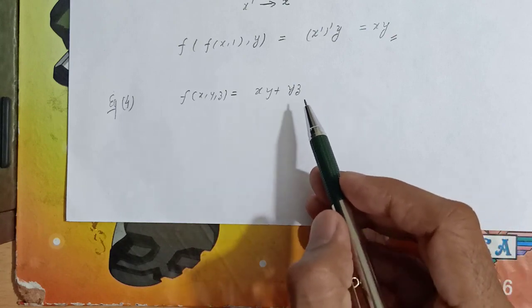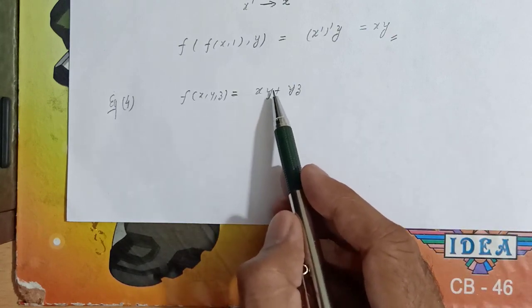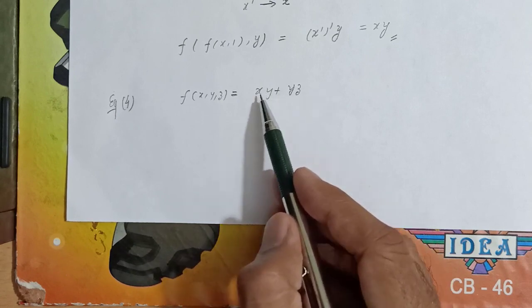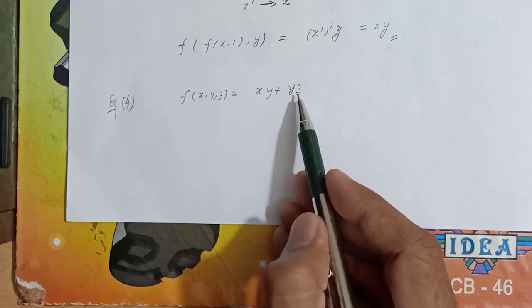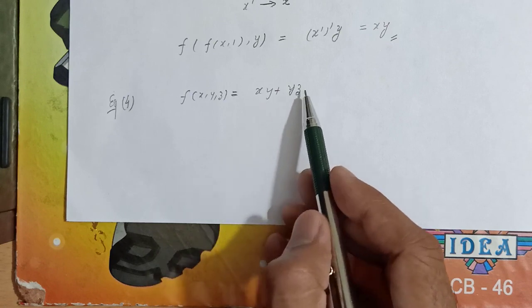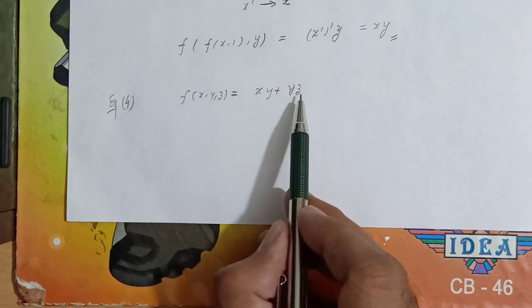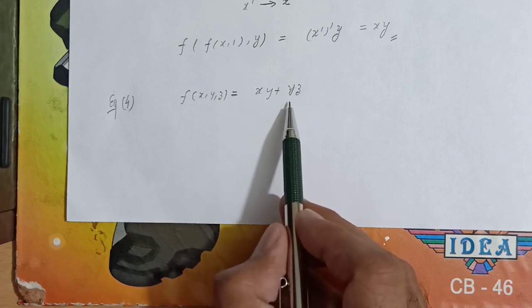Also, we know that if the operation does not have any complement, any literal in complement form, then it is not possible to generate the NOT operation. Here, in this function nothing is in complement form, so it is impossible to generate the NOT operation.